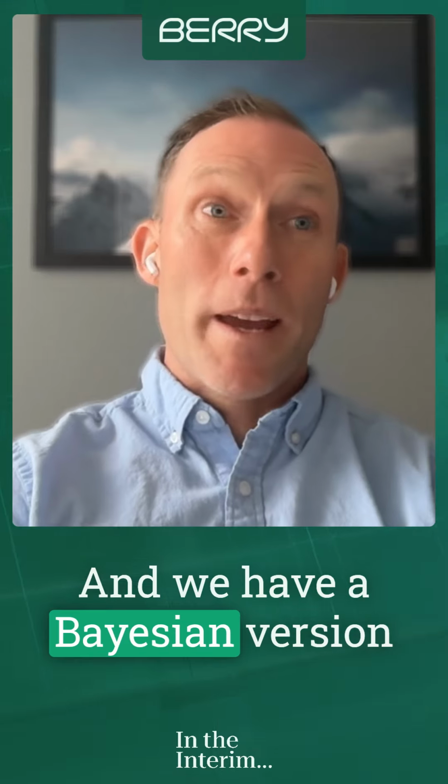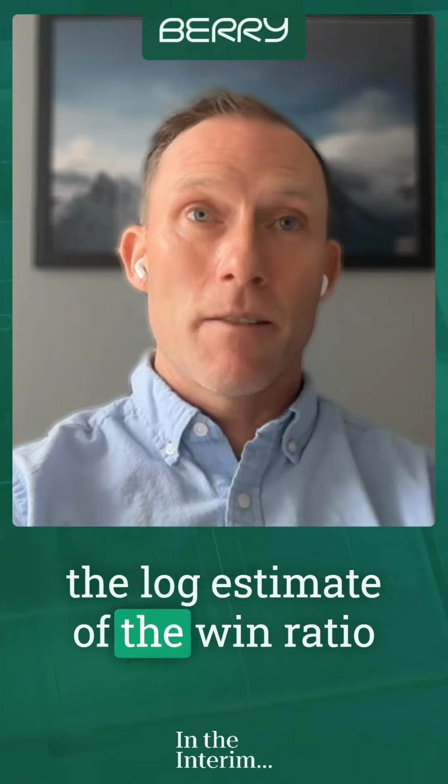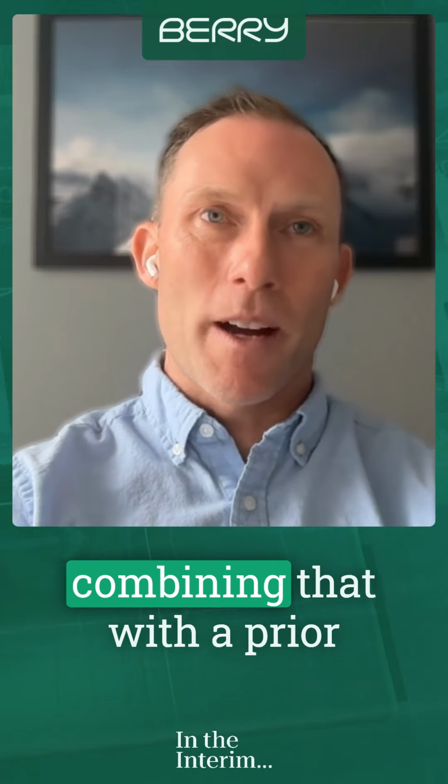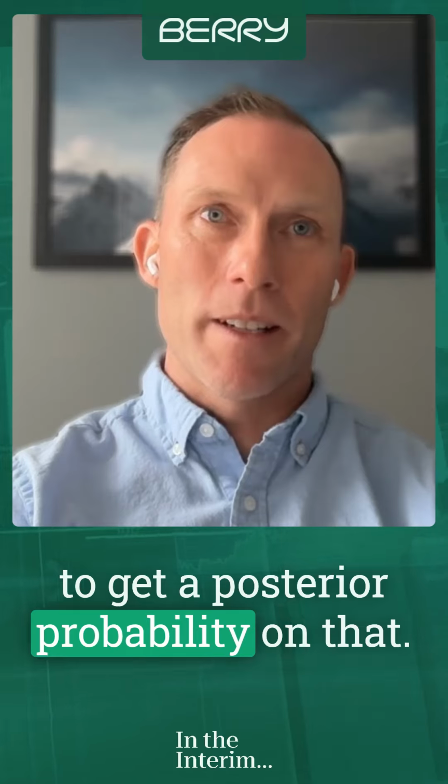And we have a Bayesian version of the win ratio. So we're essentially taking the log estimate of the win ratio and the standard error and then combining that with a prior within a Monte Carlo simulation to get a posterior probability on that.